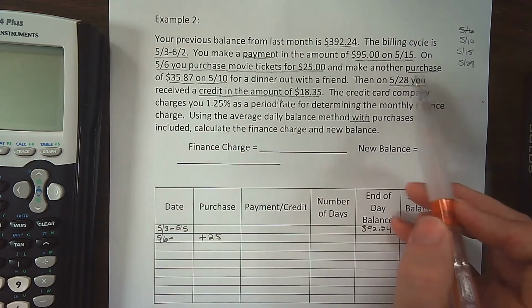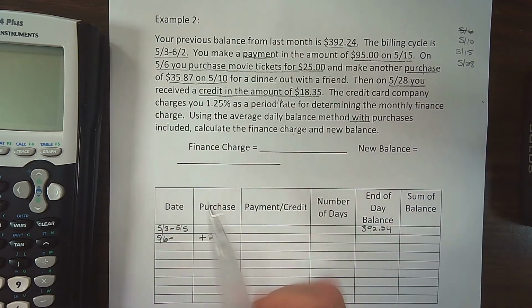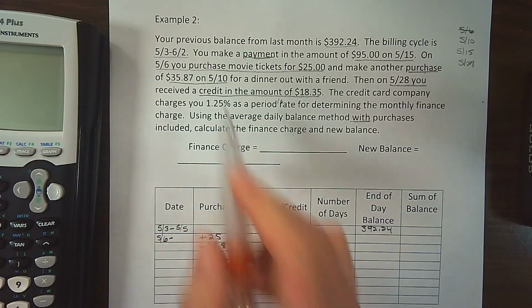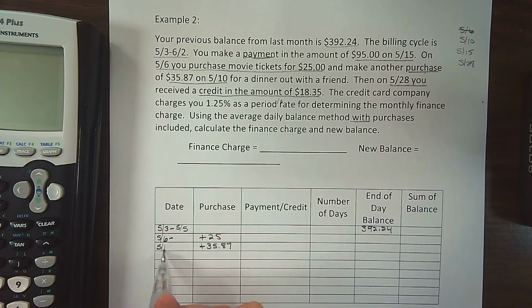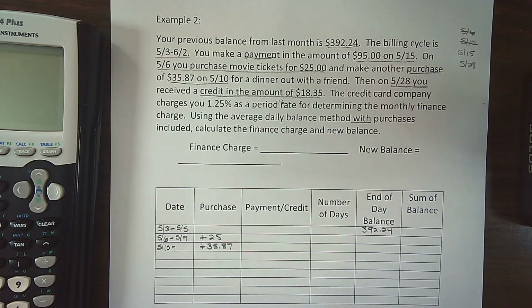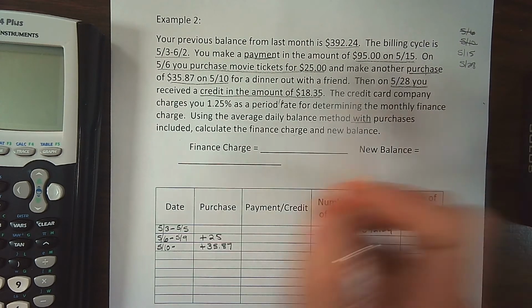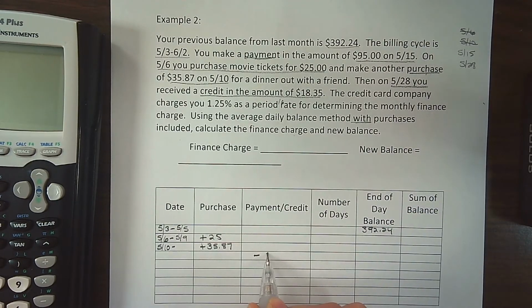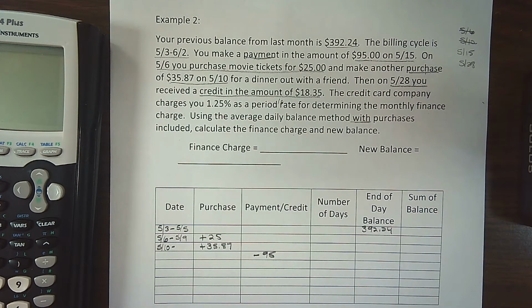The next transaction happened on May 10th, so I'm going to look for that. That's right here. That was a purchase, another purchase of $35.87, which happened on the 10th, which means that this date should be the 9th. All right, use that transaction. Now let's move on to what happened on the 15th. On the 15th, we made a payment for $95. Oh, okay, good. Payments will deduct from what we owe, so minus $95 there.